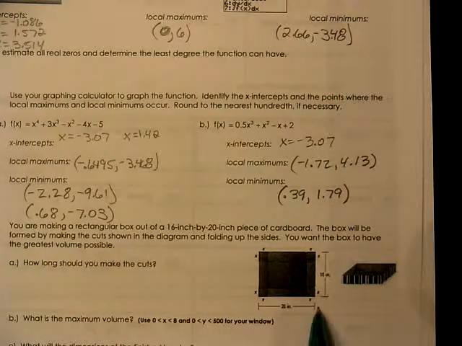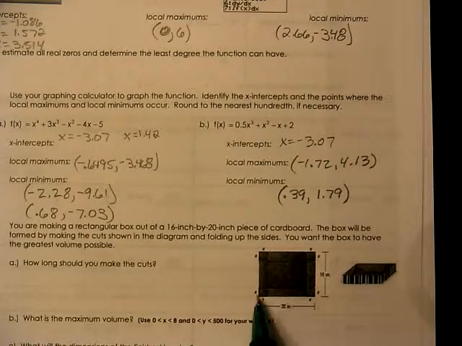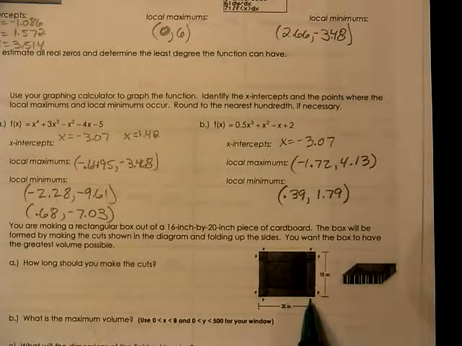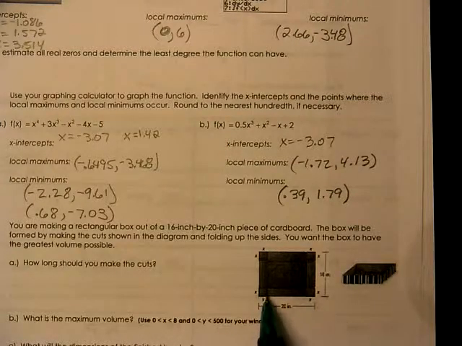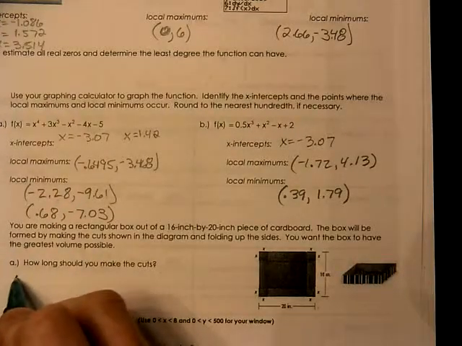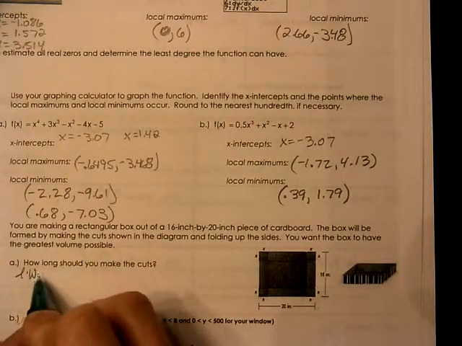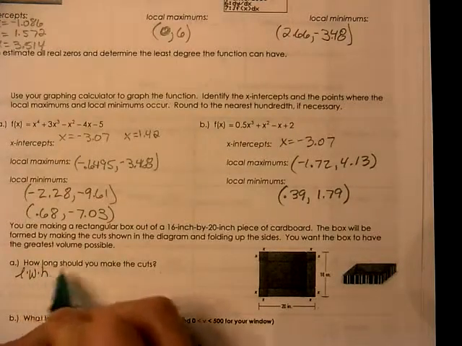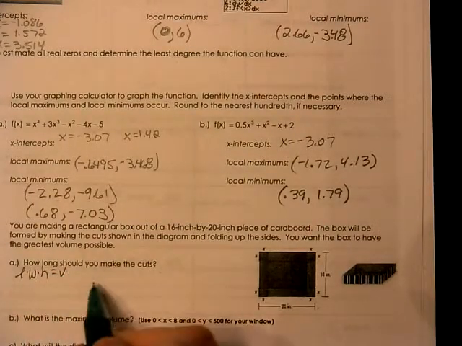So we know that our length is going to be a total of 20, not counting the two x amounts that'll get folded up. So this width is going to be 20 minus the two x's. Those parts of the 20 are going to be coming upwards, so the width will be smaller than 20. So length times width times height is what volume is.